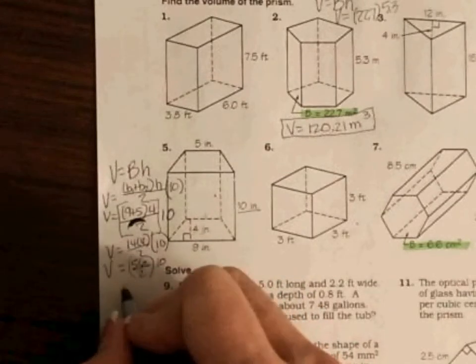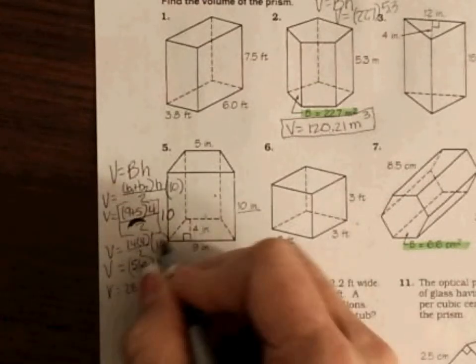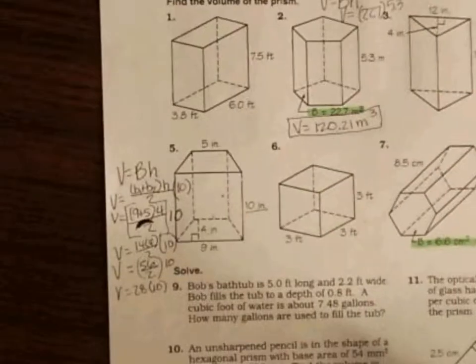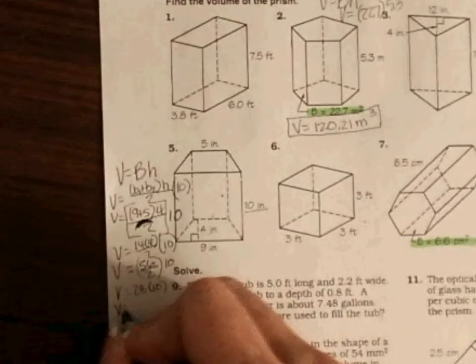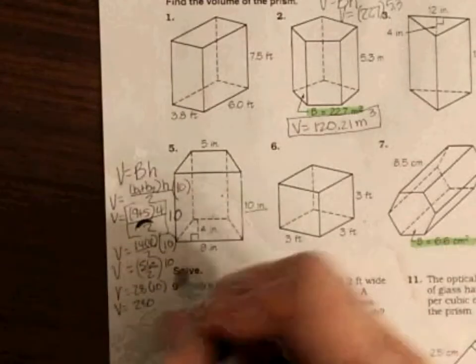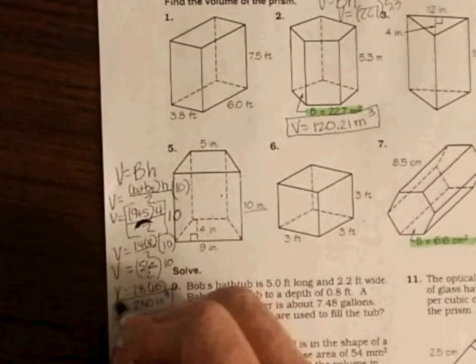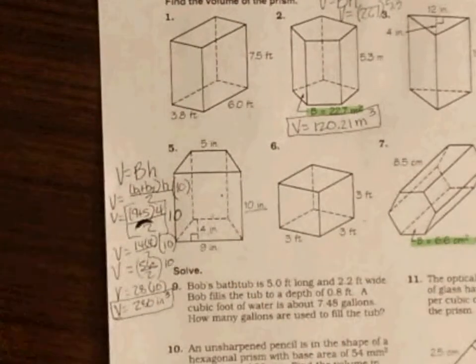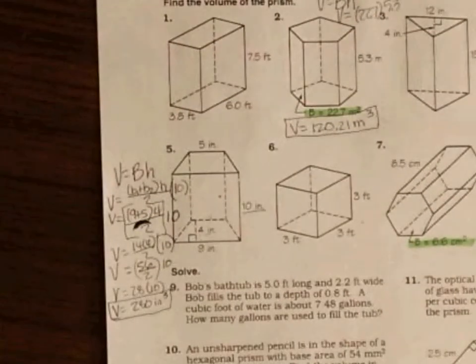We still have our height of the prism to multiply it by. 28 times 10 is 280 cubic inches. So that is our answer for 5. And if you notice, 5 and 8 are solved the same way.